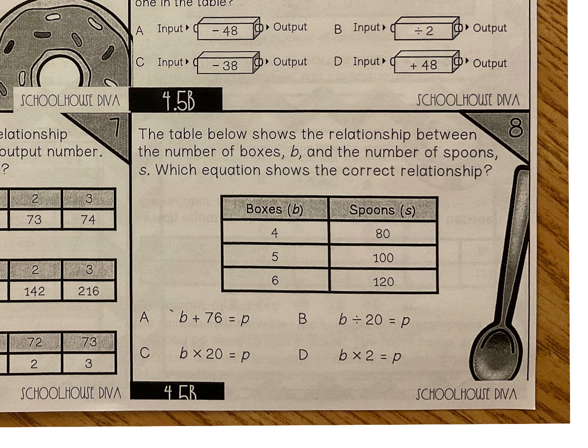Number 8, the table below shows the relationship between the number of boxes B and the number of spoons S. Which equation shows the correct relationship?